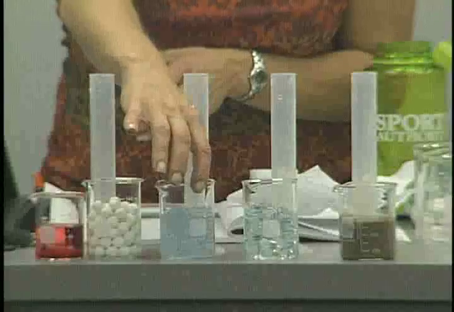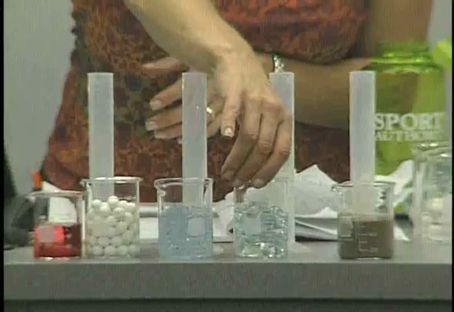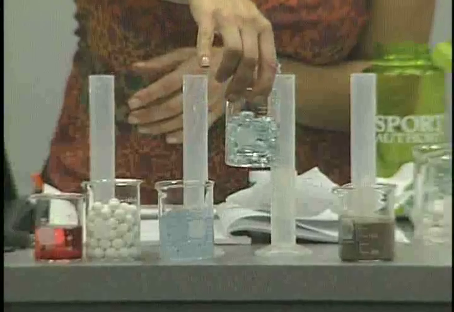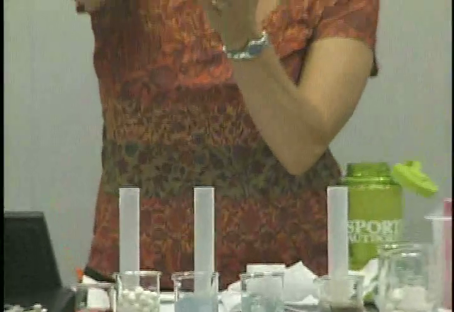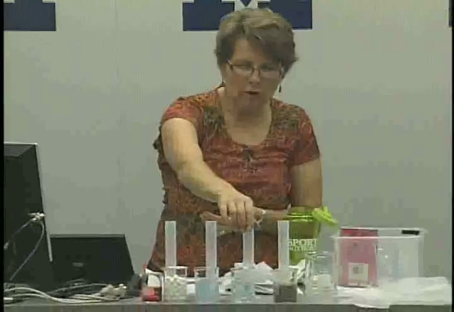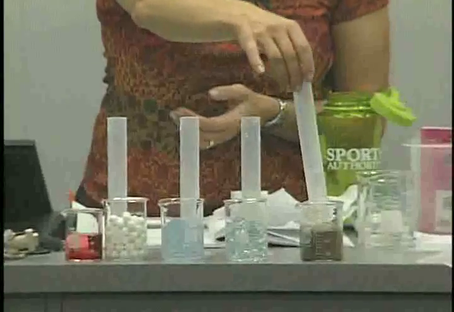We added 42 milliliters. Now we're looking at the flat glass beads. So what volume of water was added to the beaker of the flat glass beads? We have 11 milliliters left. So 50 minus 11, we used 39 milliliters for the flat beads.